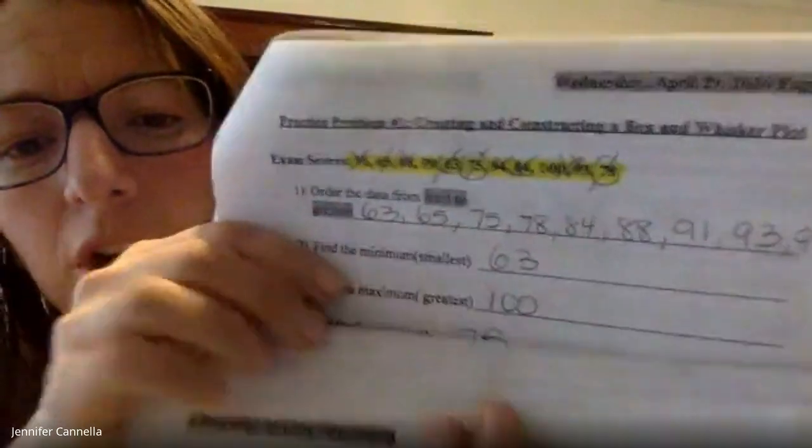Now we are going to skip to number 6. You'll see why in a second. Okay? We're going to skip. So we're going to do the order least to greatest, find the minimum, maximum, and now we're going to find the median that we all know how to do. So Angelina, of the numbers that you just said from 63 stopping at 100, what is the median?